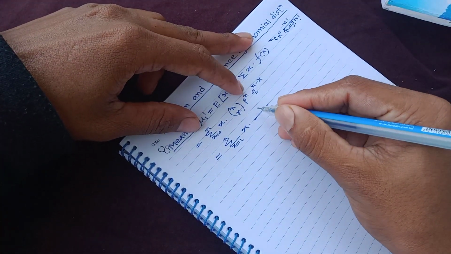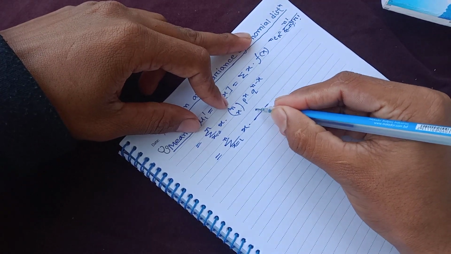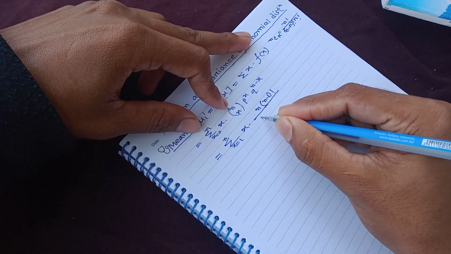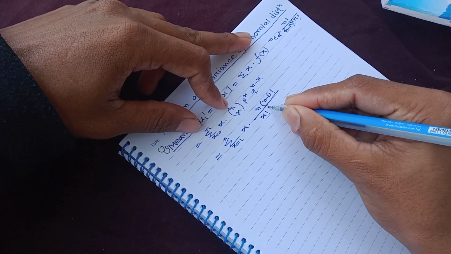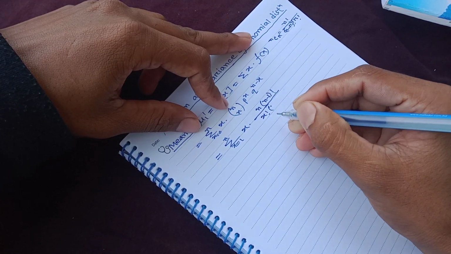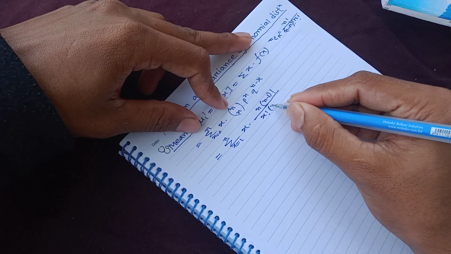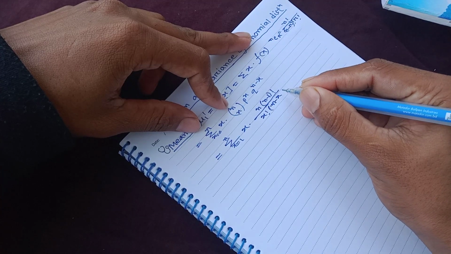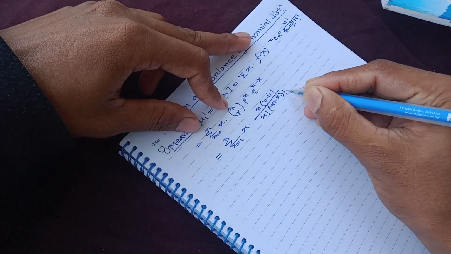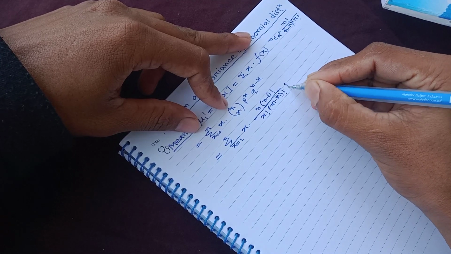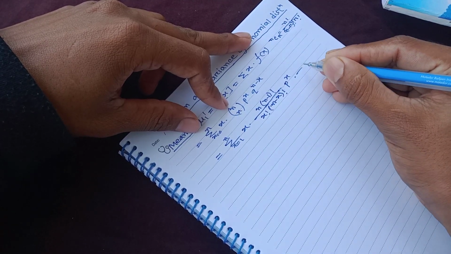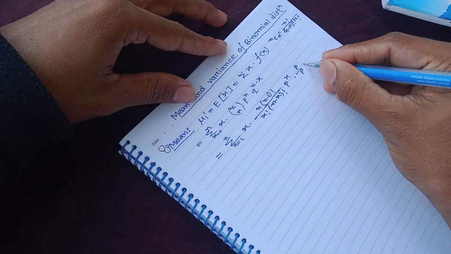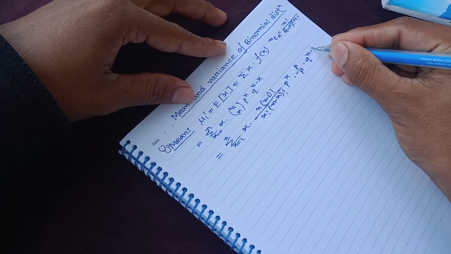This way we can write n combination x as n into n minus 1 factorial by x factorial into n minus x factorial, and the remaining term p to the power x, where we keep a term p by p for more convenience in our estimation, into q to the power n minus x.